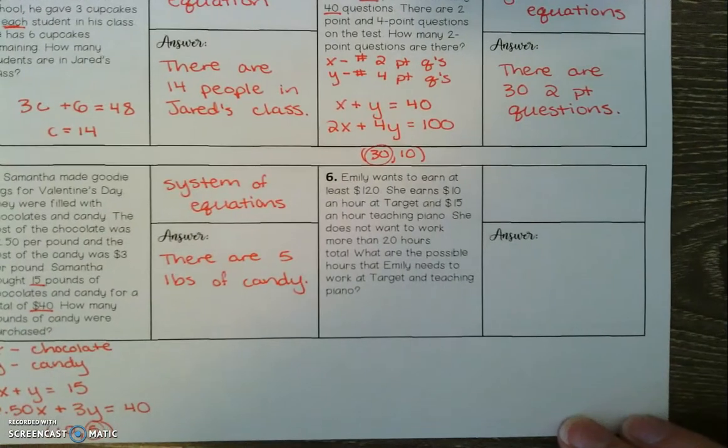Last problem on this page: Emily wants to earn at least $120. She earns $10 an hour at Target and $15 an hour teaching piano. She does not want to work more than 20 hours total. What are the possible hours that Emily needs to work at Target and teach piano?